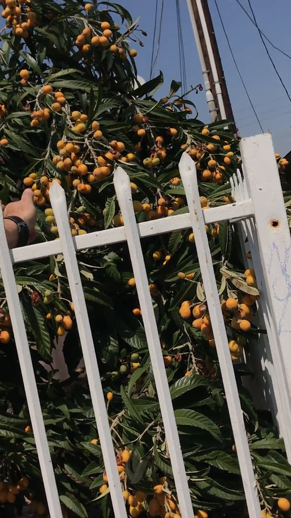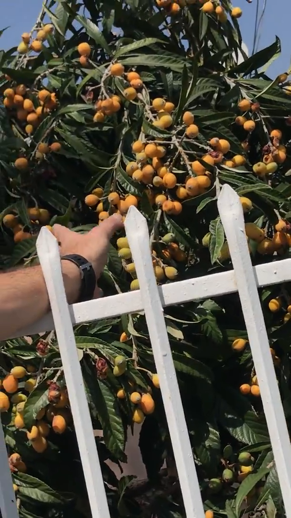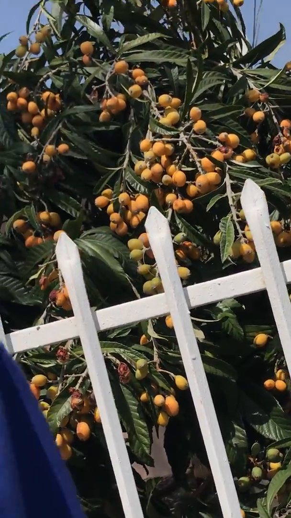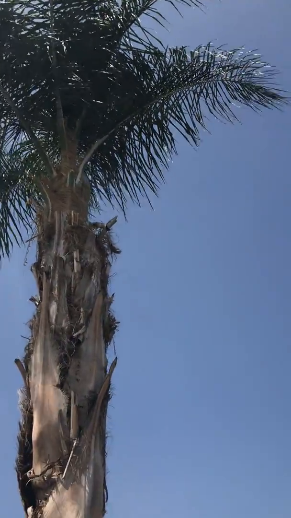Angiosperm, dicot, and woody. There you go. And we know it's an angiosperm. It's got fruit. If it's got fruit, angiosperm. How about this guy? Anybody? Now that everybody's answered. What's this guy?